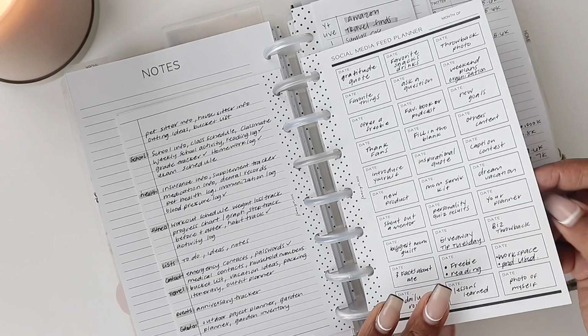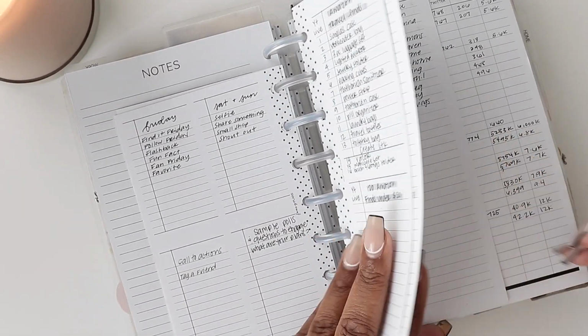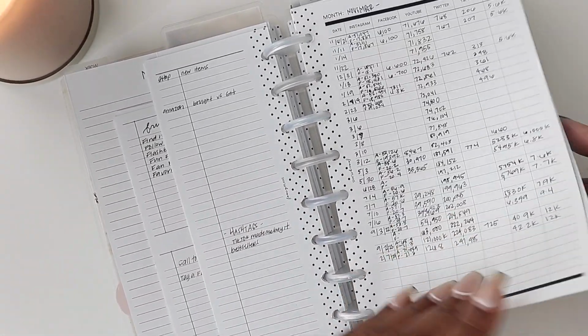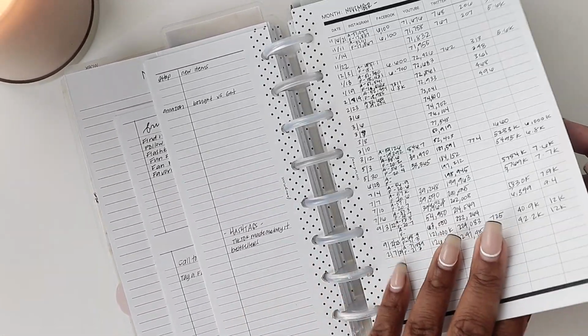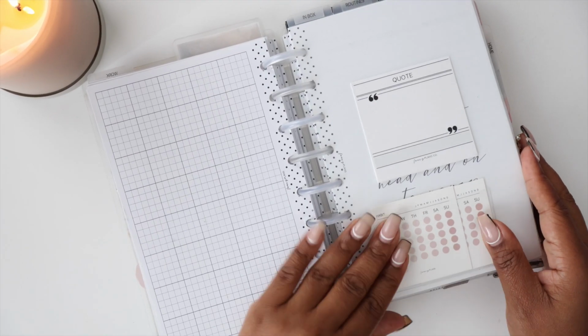Then I like to have my social media tracker. So I keep certain trackers in here too, ideas, things like that. If I was working on a project, I would keep that in this section as well. So it's all based on your profession, with what you would want to keep in this particular section. So let's move on to inbox.